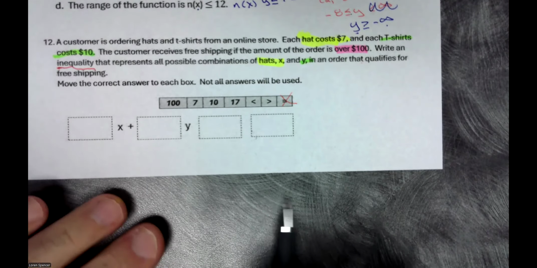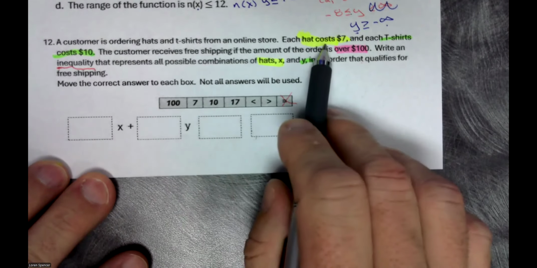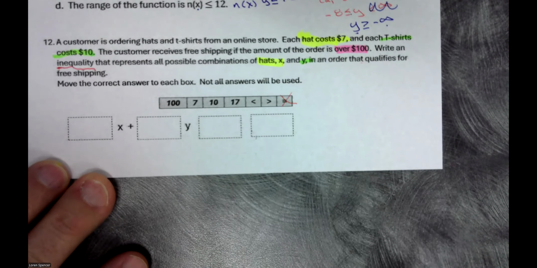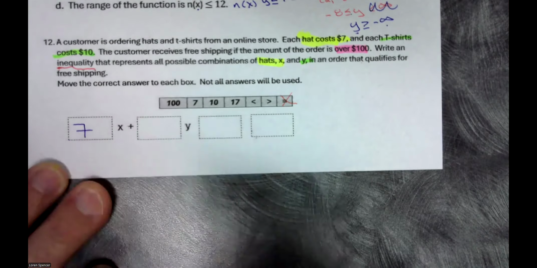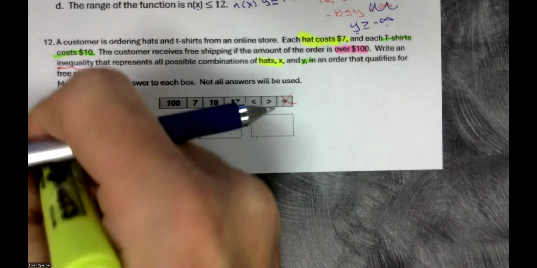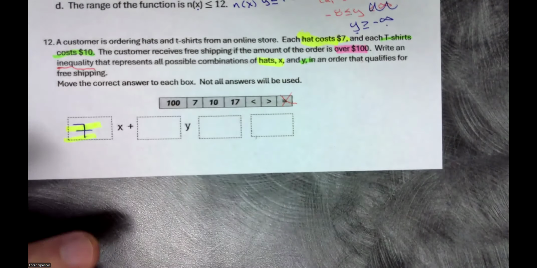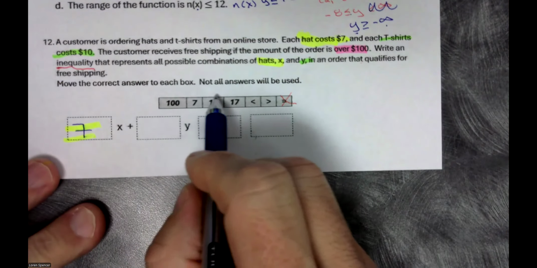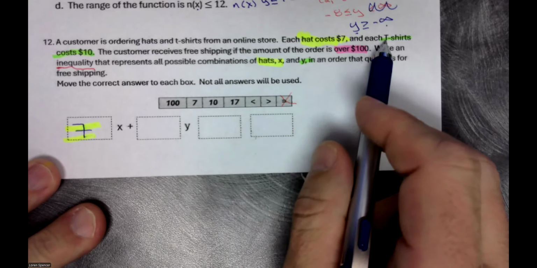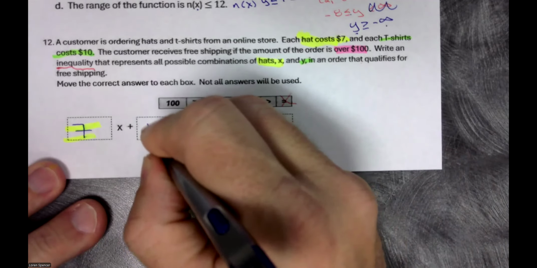Well, if I look at that, X is hats. Well, what are hats? Hats were $7. Then it says t-shirts. Well, t-shirts were $10.